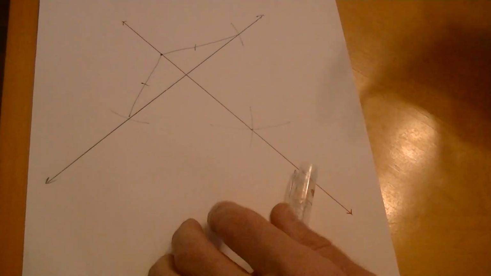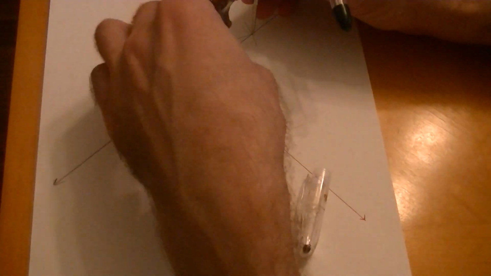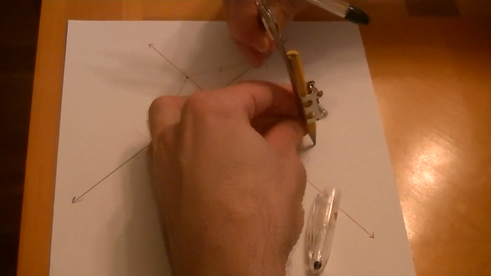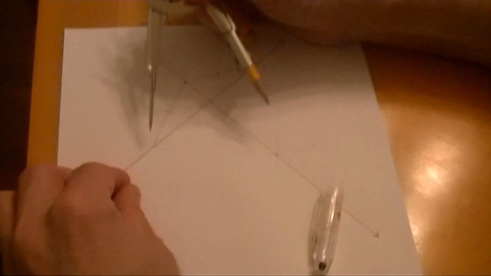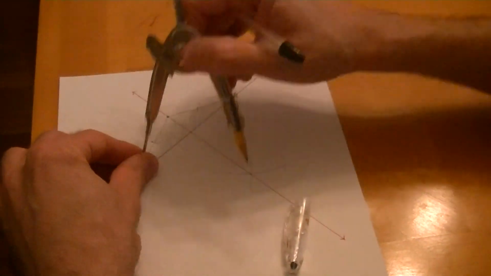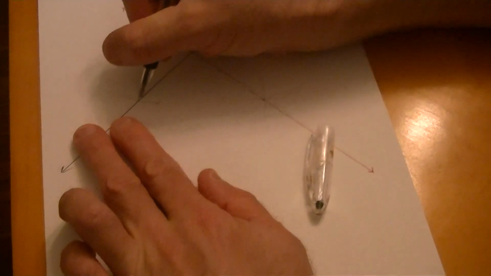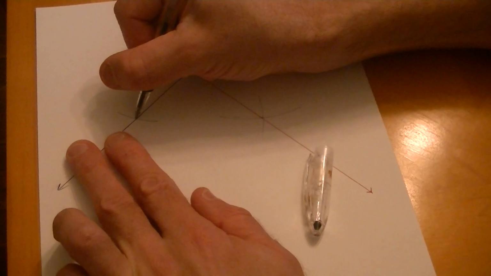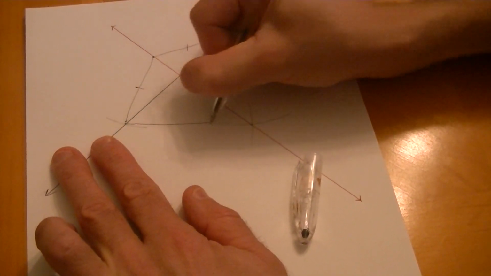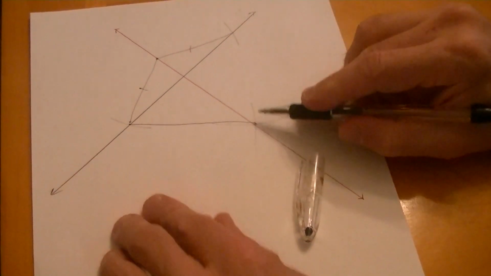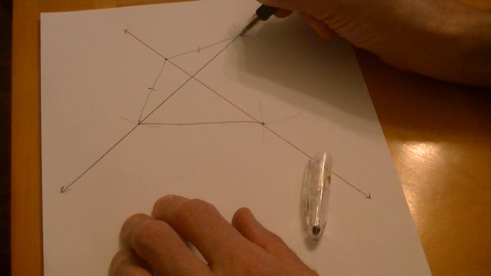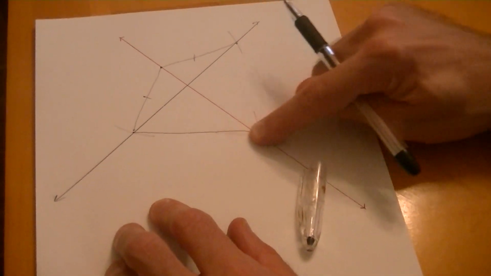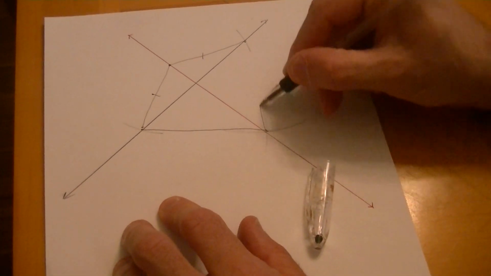Similarly, when I had the needle here and made this arc, and then put the needle over here and made that other arc, that tells me that with the needle here reaching to this point, and really any point on that arc, is going to be the same distance as having the needle here reaching to any point on this arc.